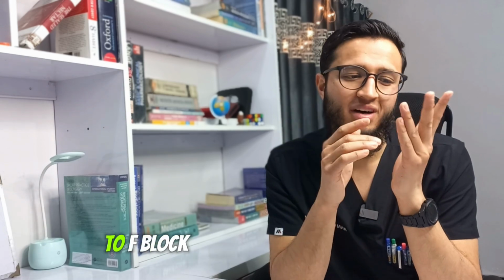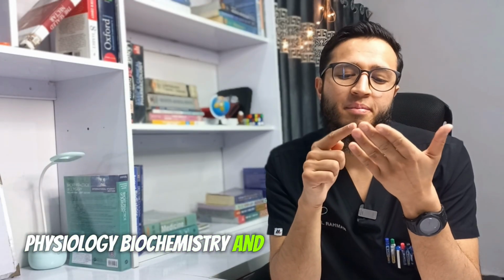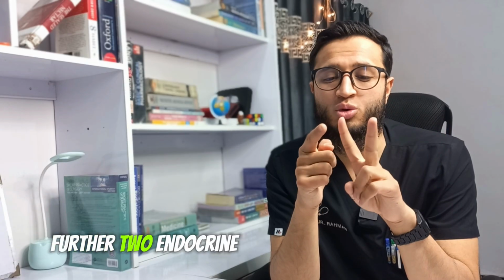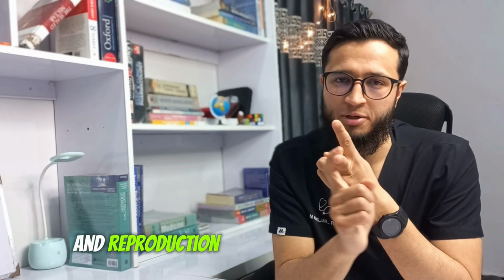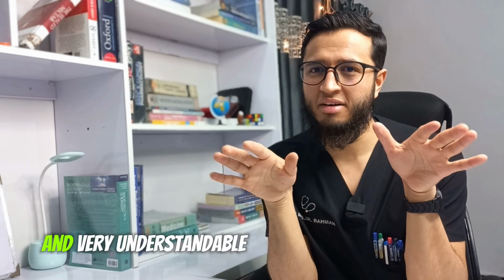So with this, we go to F block. Same subjects, anatomy, physiology, biochemistry, and the modules in this block are endocrine and reproduction. The endocrine module is considered the easiest module, because it is very conceptual and there are one, two, three, four things that are very streamlined and understandable.